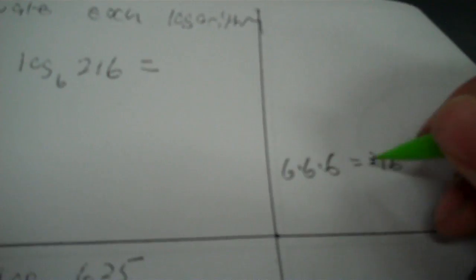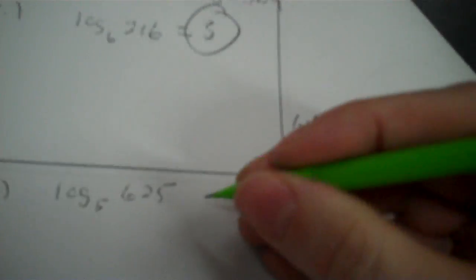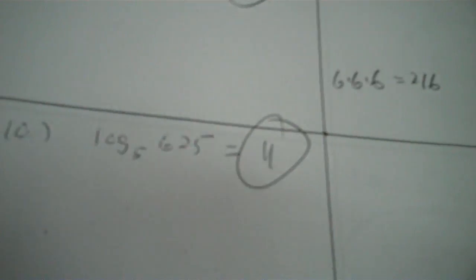36, that's 216, okay? So I've found it, it's 3. That's 625, that's 4. That's 2, okay? Now if you have a 1 over the top of it, it's going to be equal to a negative, and you just multiply 3's out to 27. 3. So as you can see, a lot of these problems don't take exactly all that long.